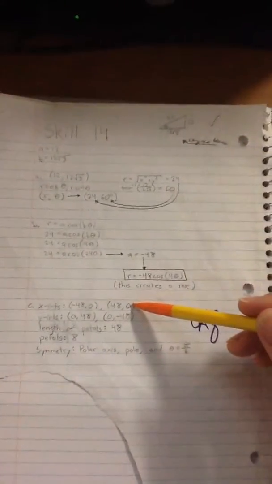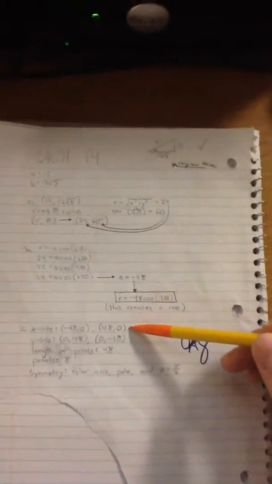So now that we have A, we can plug the values into the formula to get one that represents our rose. So we get this one right here, this formula that makes our rose. And then the x-intercepts are the end of the petals that lie on the x-axis, and they are 48 units away from 0, 0. So they are negative 48, 0 and 48, 0. The y-intercepts are the end of the petals that lie on the y-axis, and those are also 48 units away, so it's 0, 48, and 0, negative 48.